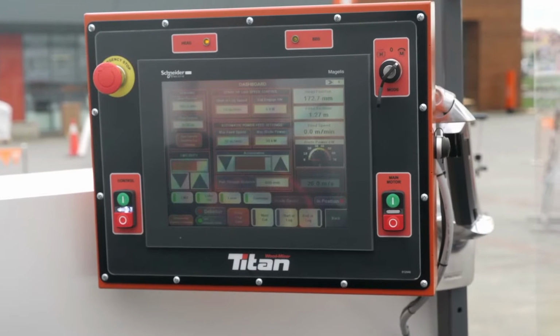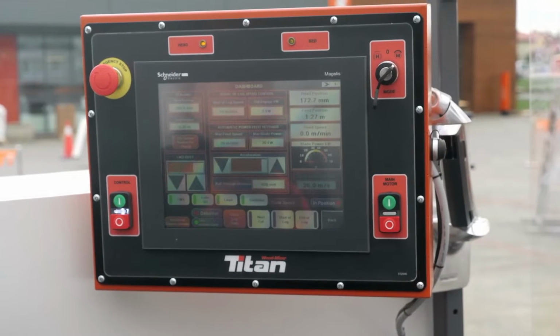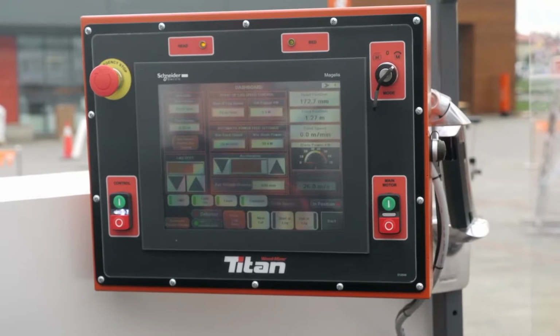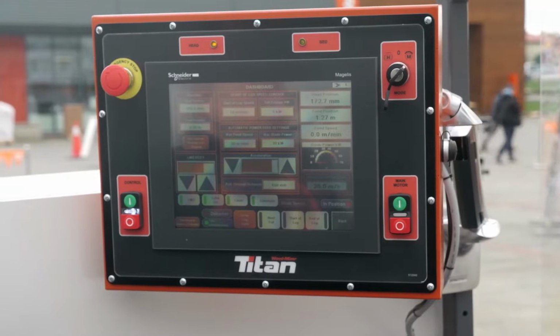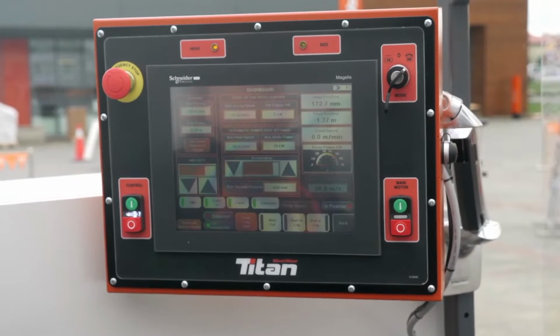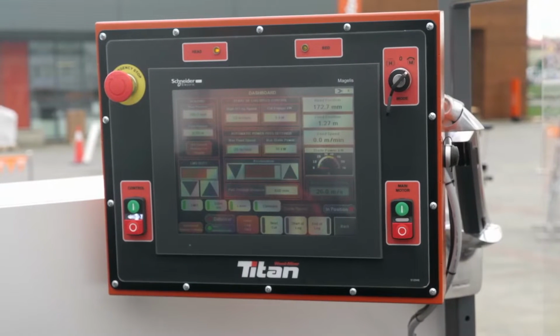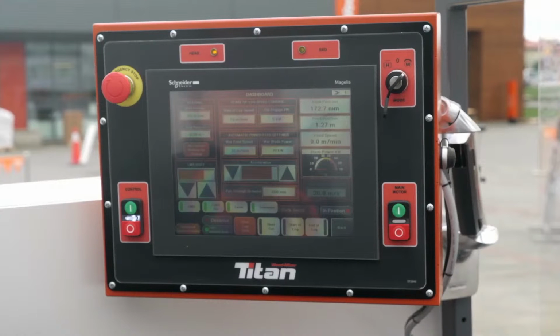After defining it, we need to move the head to the back side of the log, and also define where physically the log ends. After defining those two parameters and choosing an already prepared program, we are able to use the head in automatic mode.